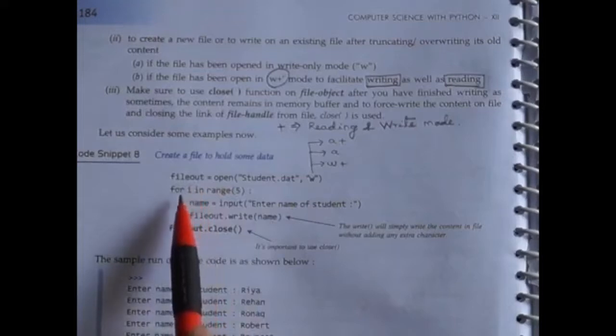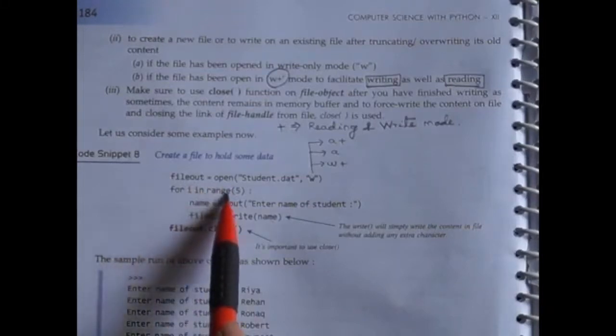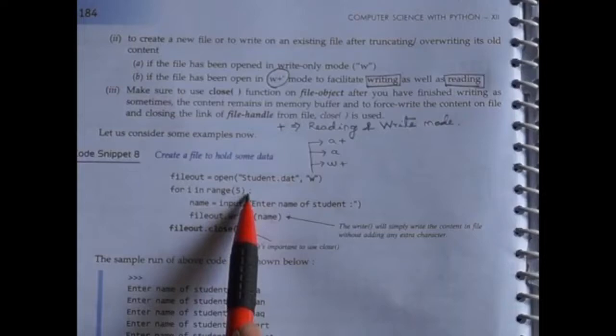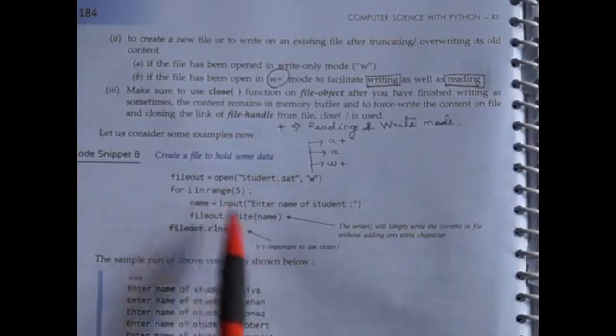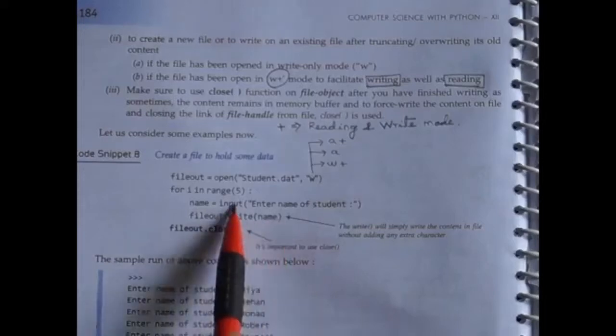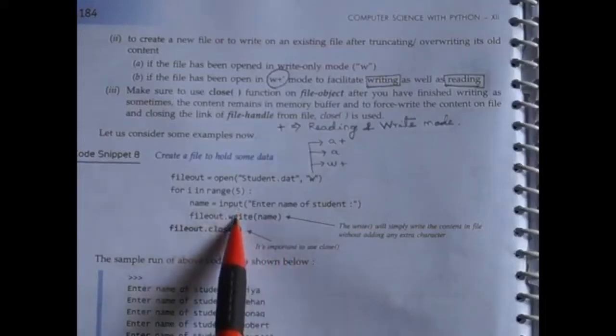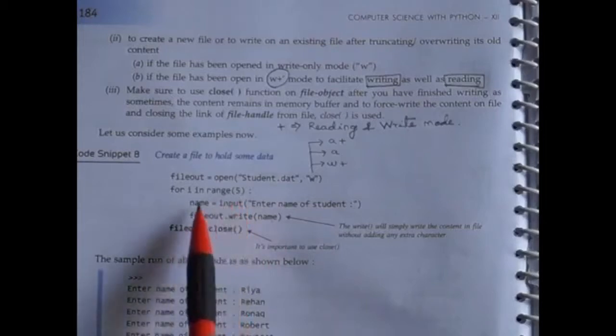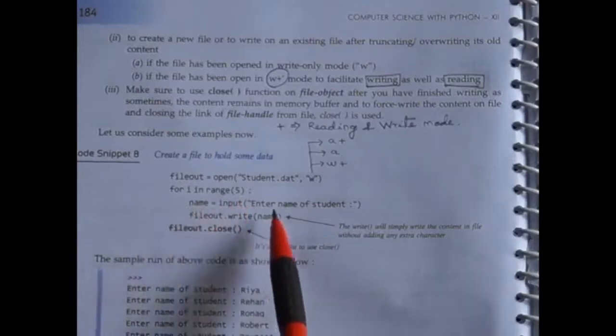Okay, fine. Then what is this? It is a for loop. This for loop will be executed for how many times? It will be executed for 5 times. Right. Where is the for loop action block? Starting from here up to here. Right. So these two lines will be executed for how many times? 5 times.